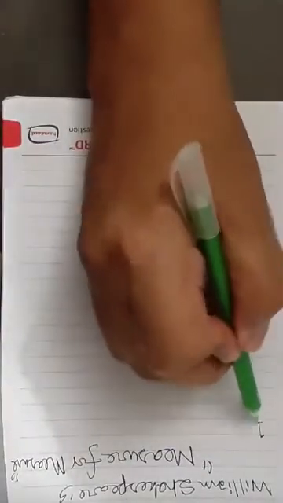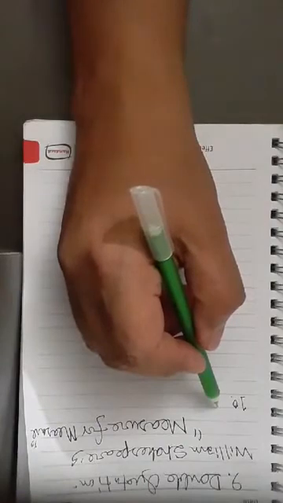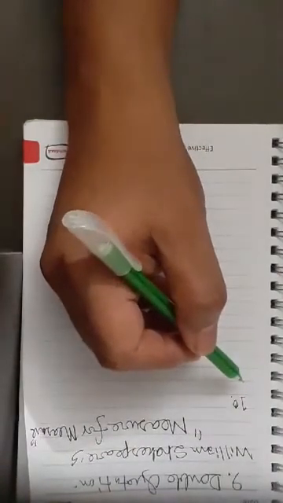And we will also use double quotation in case of quoting some lines or sentences from anywhere, or expressing some speech in a direct way.